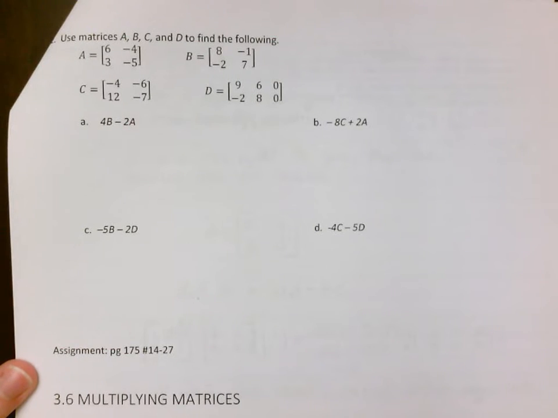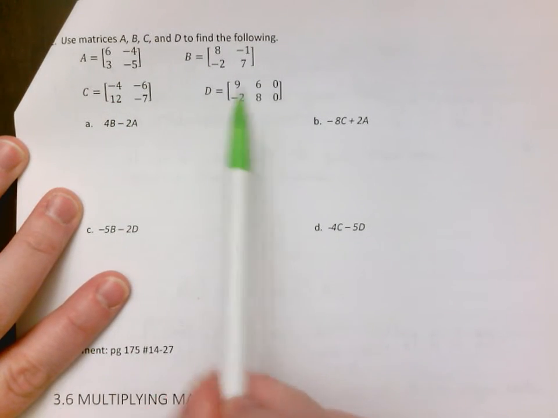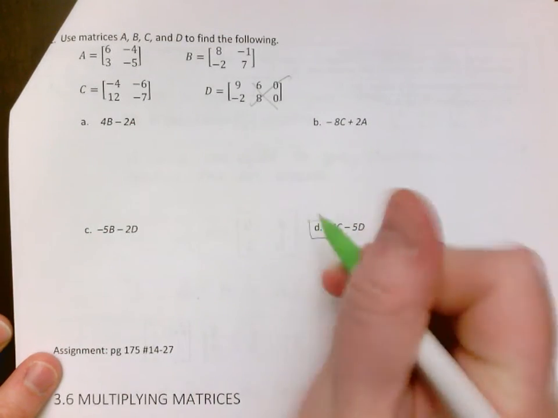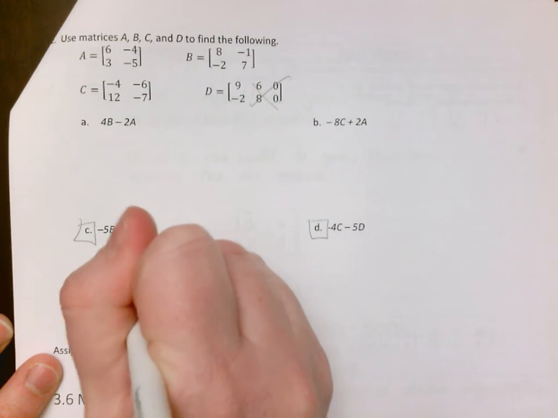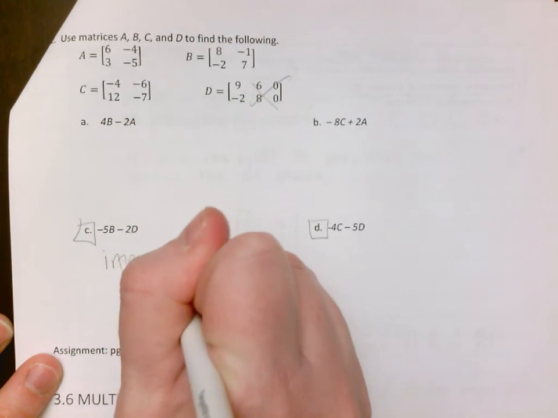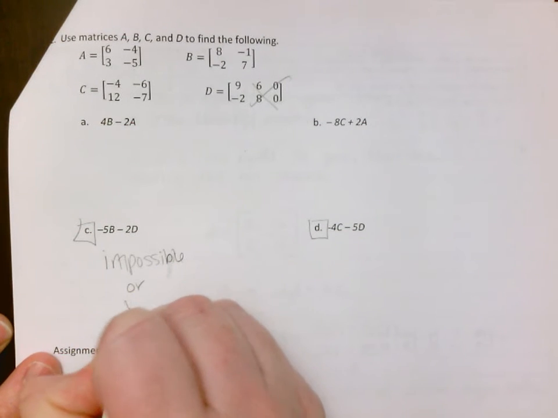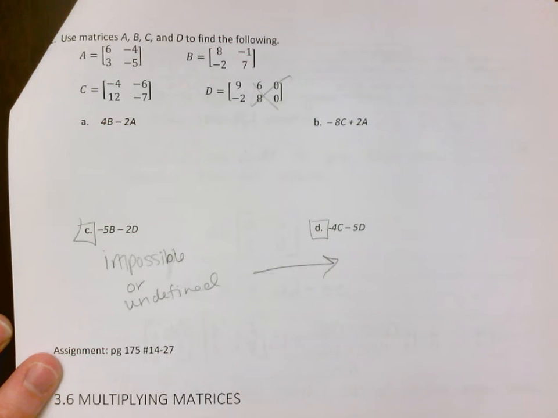So on the second page of this, doing this multiplication, in order to do anything, they have to be the same dimension. So A, B, and C are all 2 by 2s. D is not a 2 by 2, so anything with D is impossible. So D and C cannot be done. So this is impossible, or undefined, because you can't find any of their answers. So both of those can't be done.